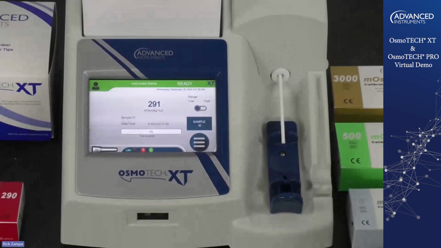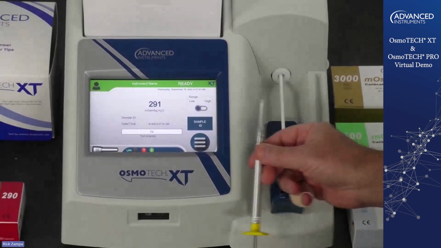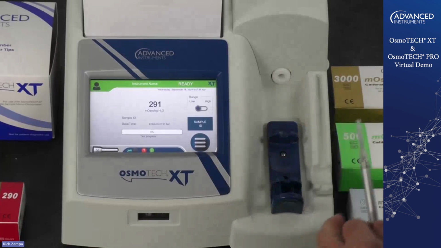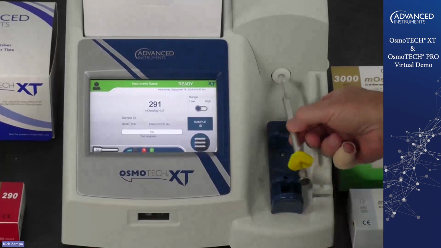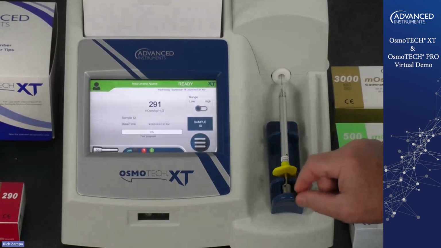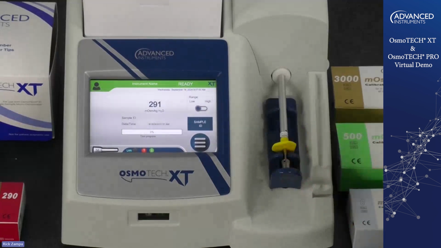I'm going to zoom back out so you can see next. So I have my sample loaded, I'm ready to go. I'm going to remove my chamber cleaner from the cooling chamber. I'm going to put the sampler into the cradle like that. And to start the test, all I have to do is slide this up into the instrument.